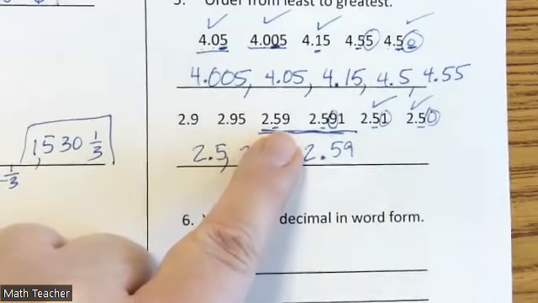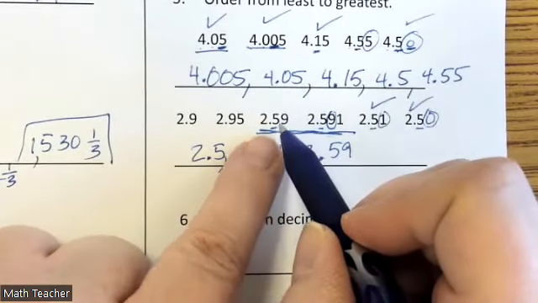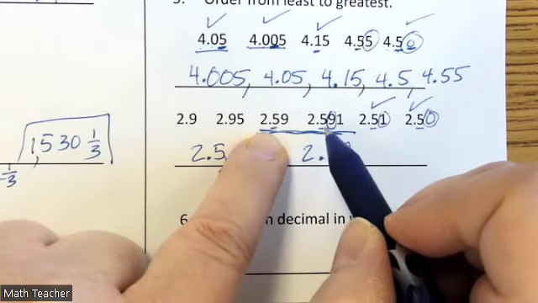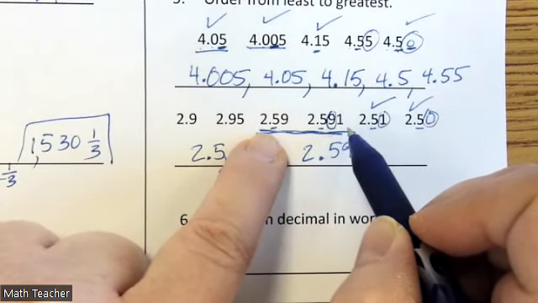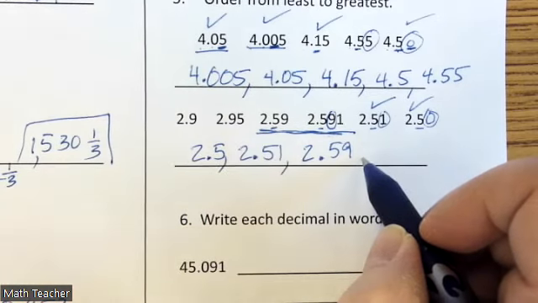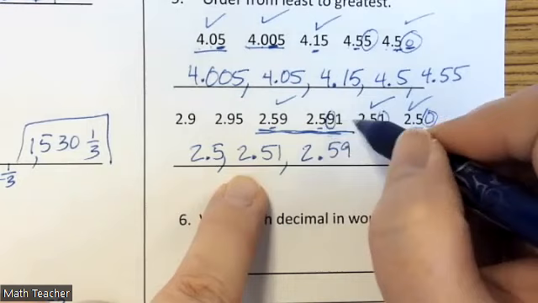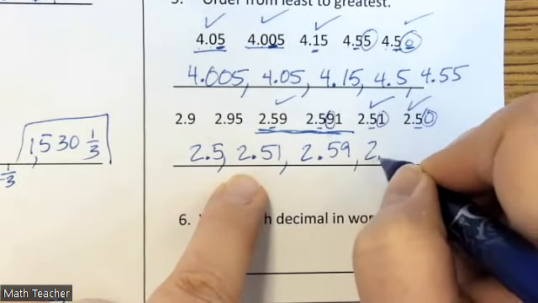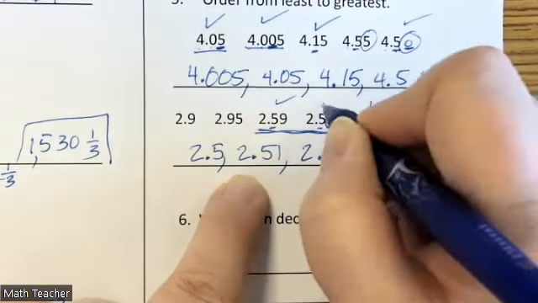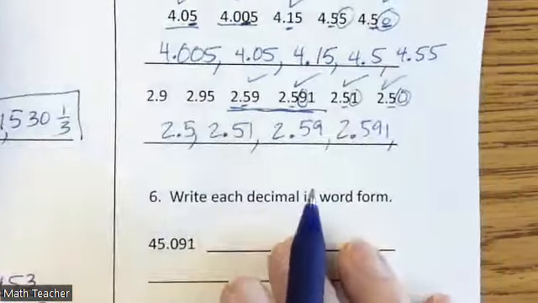This one is smaller. If this were money, it would be $2.59. If this were money, it'd be $2.59.1. Okay, so 2.59 is next. And 2.591 is after that. Oh, I already did. Okay. I was not double counting there.